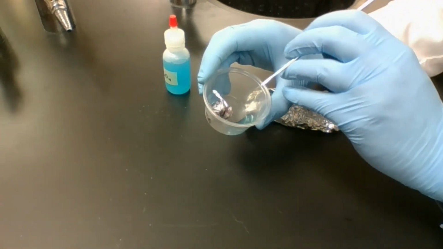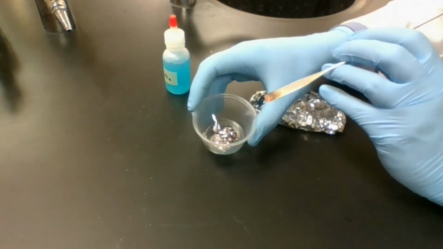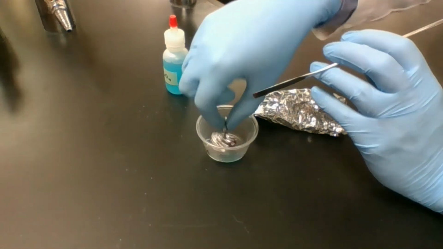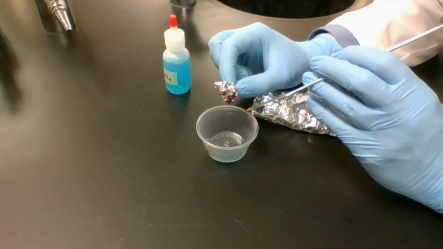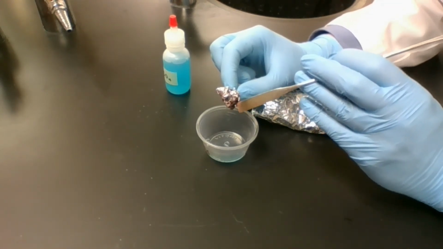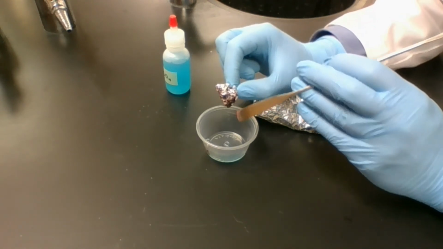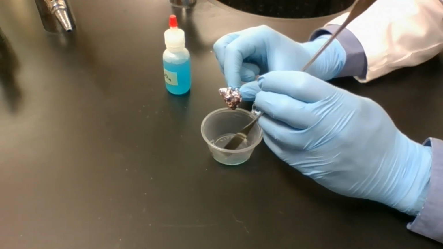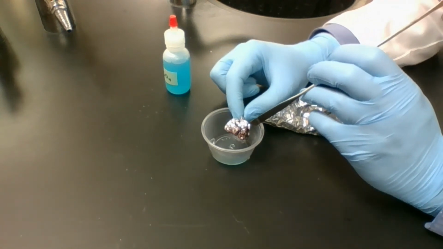Our reaction equation will tell us that this reaction should make aluminum sulfate and copper. This brown stuff is the copper. We've made just copper metal, taking it out of this copper sulfate here, and what's left down here in the liquid is your aluminum sulfate.